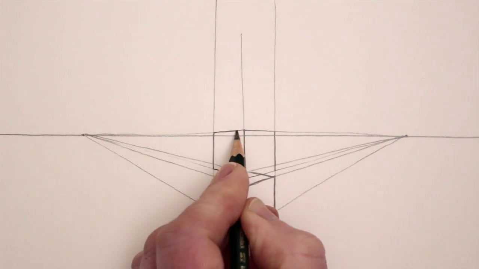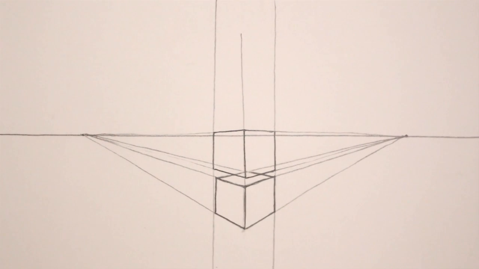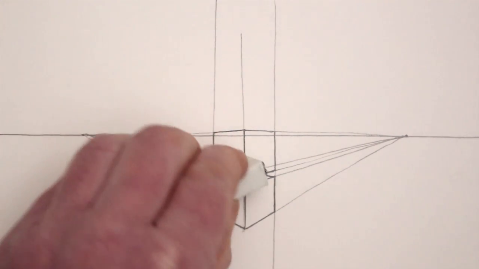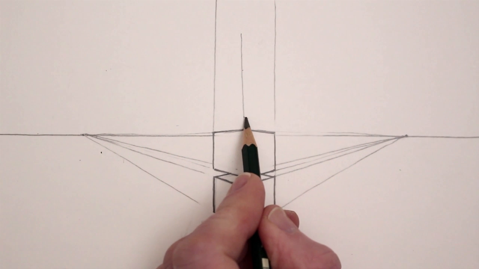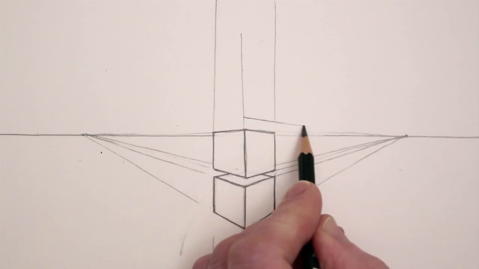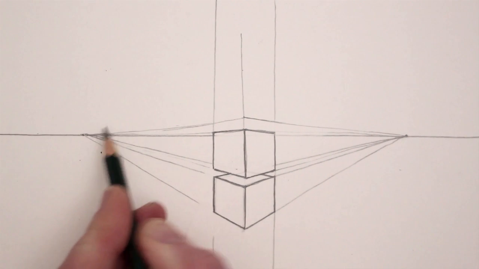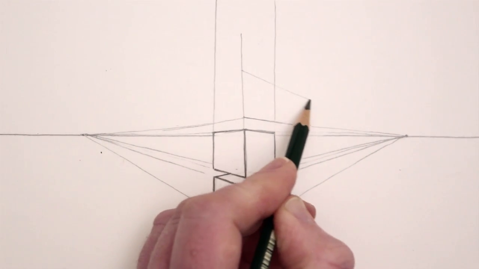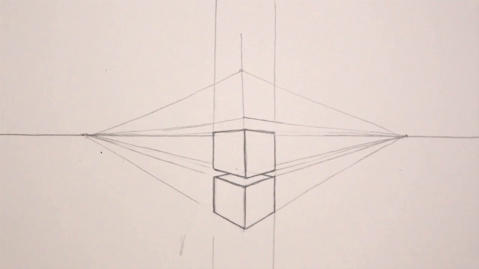And all of the upright lines will stay vertical and parallel to each other. So all of the upright lines are going to be a series of parallel vertical lines, and then all of the diagonal lines are going to keep going to the vanishing points, either to the left or to the right. So in this way we can build up a stack of cubes.